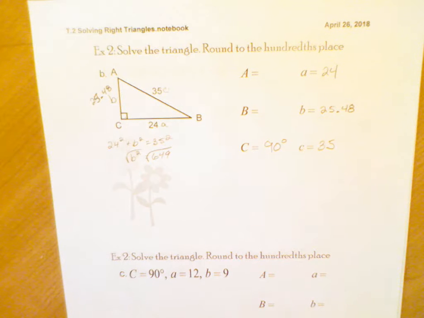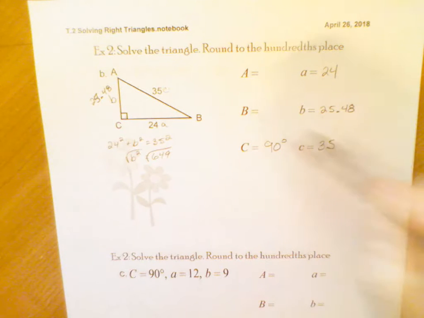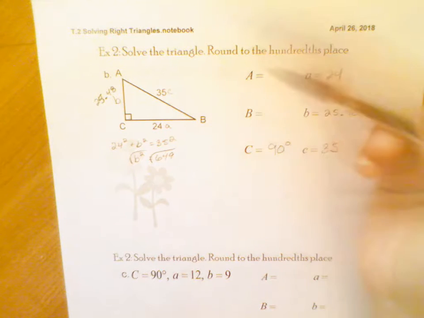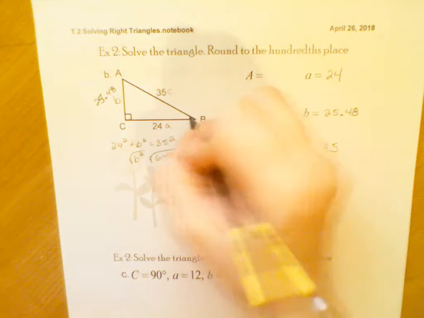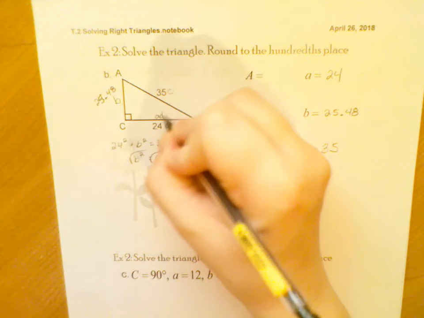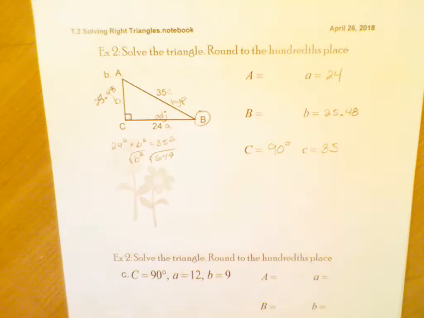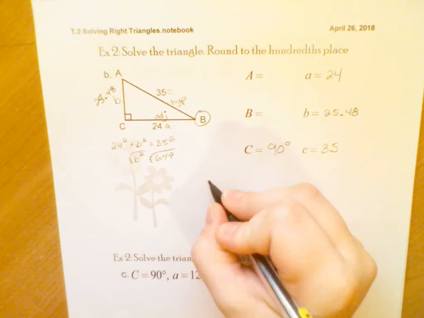So now from here, I just need to find one angle measure because then I can do my 180 minus 90 minus that. So let's look at our options because I could find really any of these. Let's find angle B first. So if I'm finding angle B, this is the side adjacent and this is the hypotenuse to angle B. So the trig function that uses adjacent and hypotenuse is cosine.